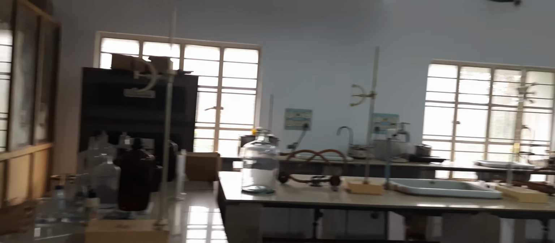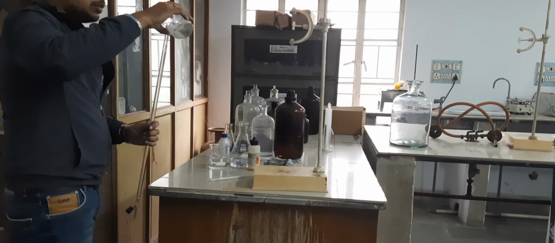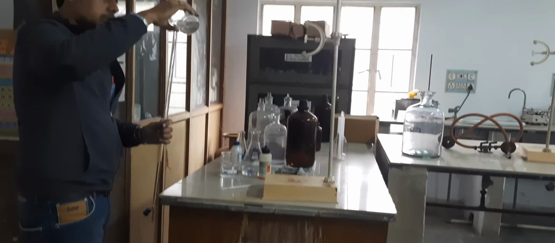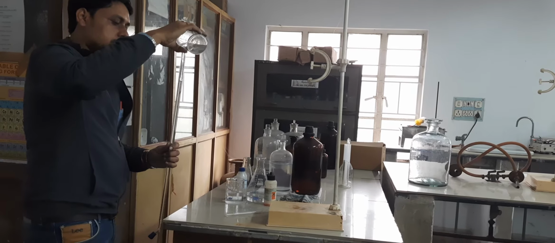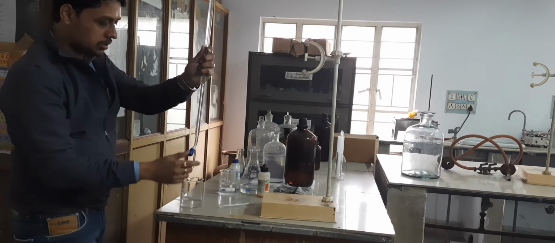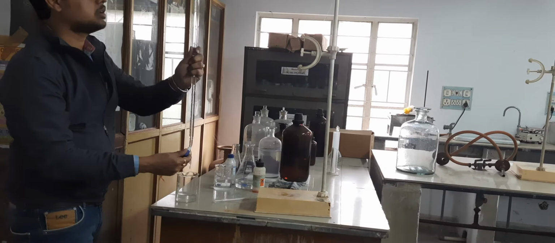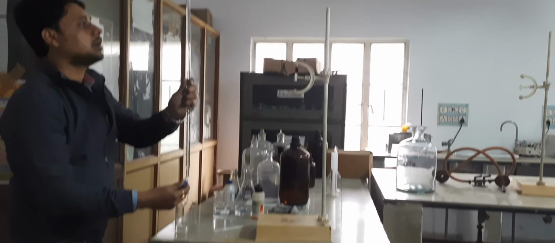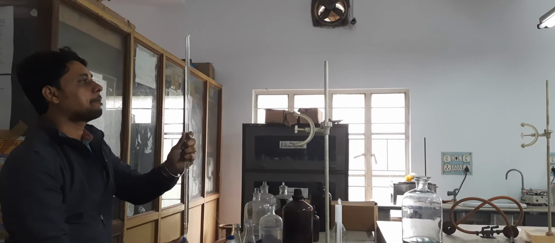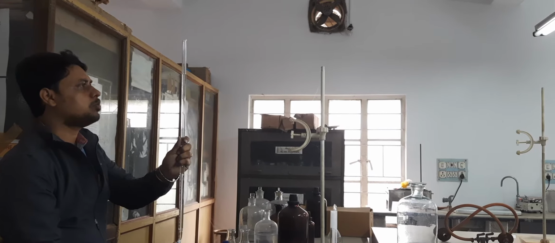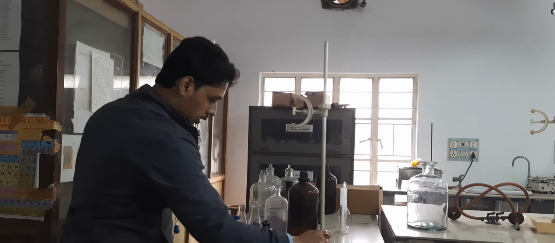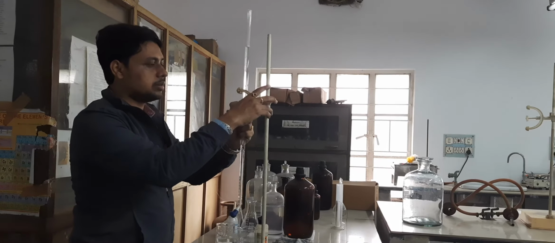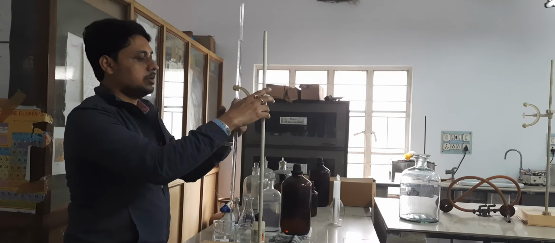Then I fill the burette with H2SO4 solution, make it air free, and then make up the volume to 0. Then we fix that burette in the burette stand.